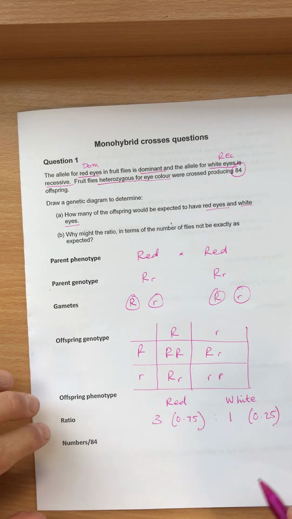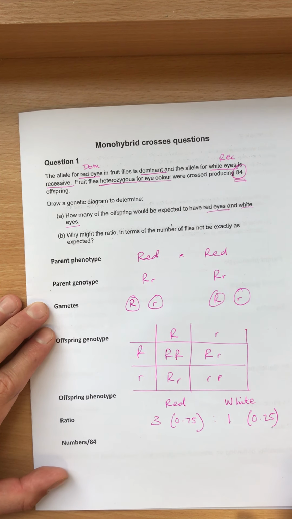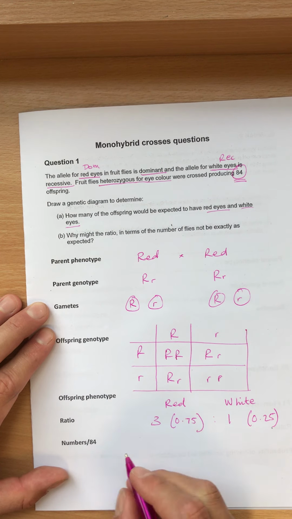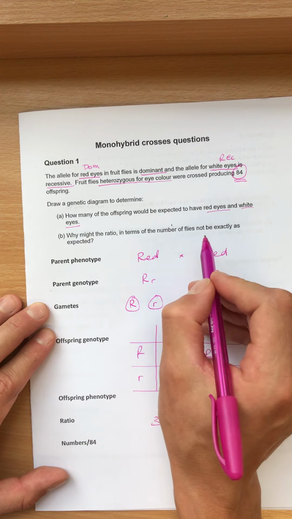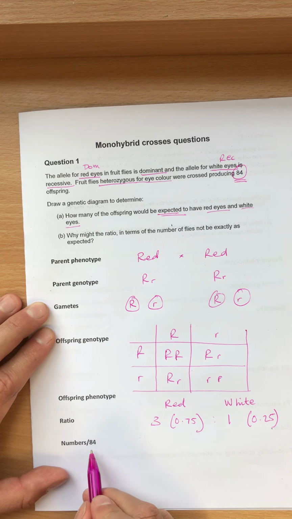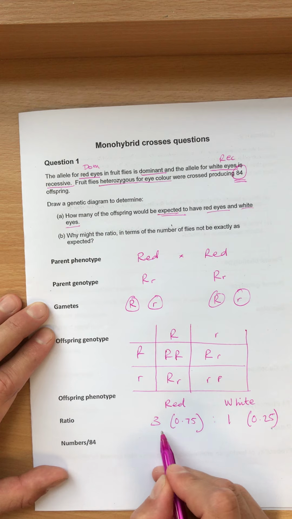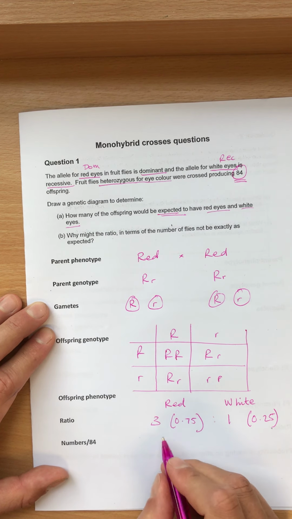So, we can see in the question that we've got 84 offspring altogether. And we want to find out what the expected number of red eyes and white eye flies will be. So we just multiply that total number by the decimal.